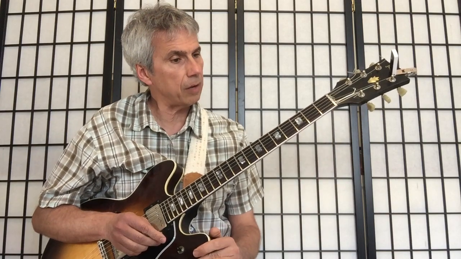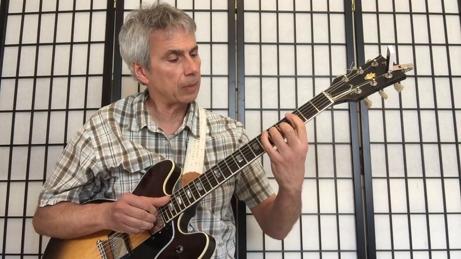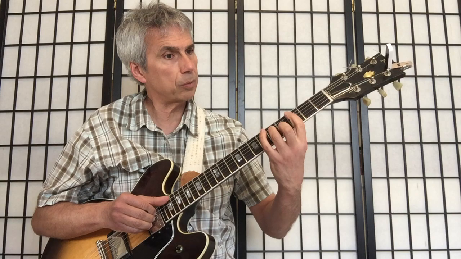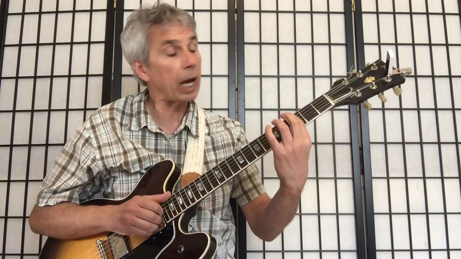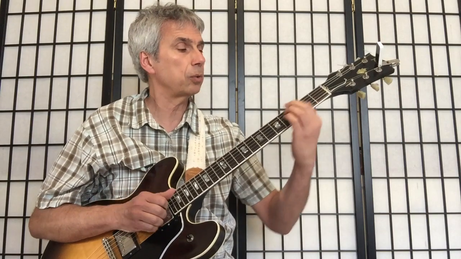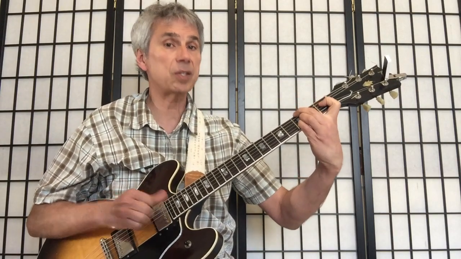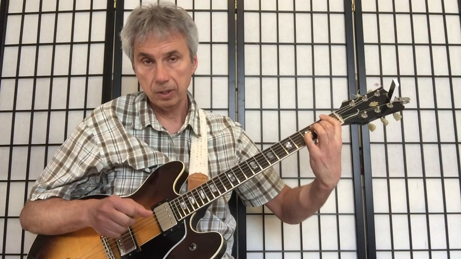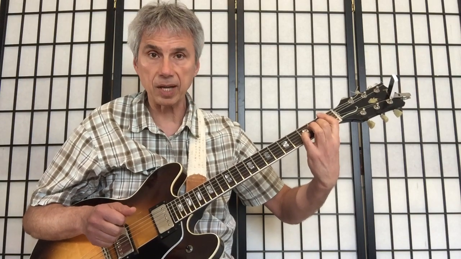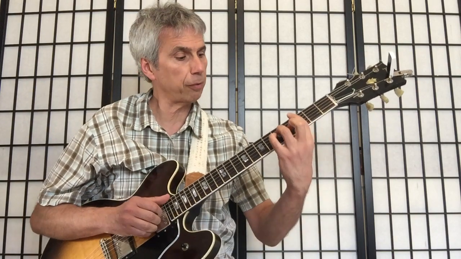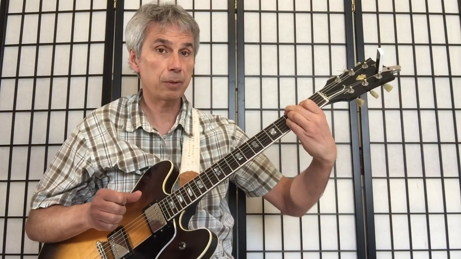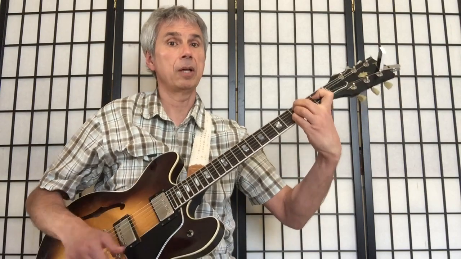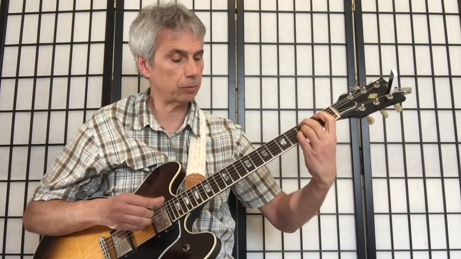So often if you have a song that would go G minor 7 to C7, and then C minor 7 to F7, you could throw that part in. So this would be the C dominant 7 turning into C minor 7.